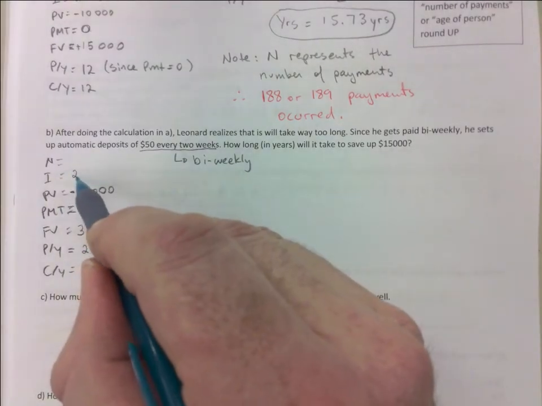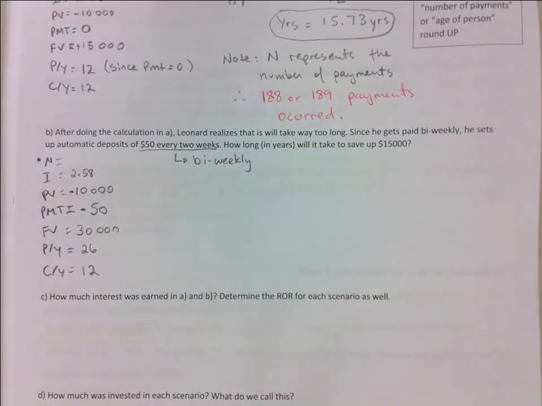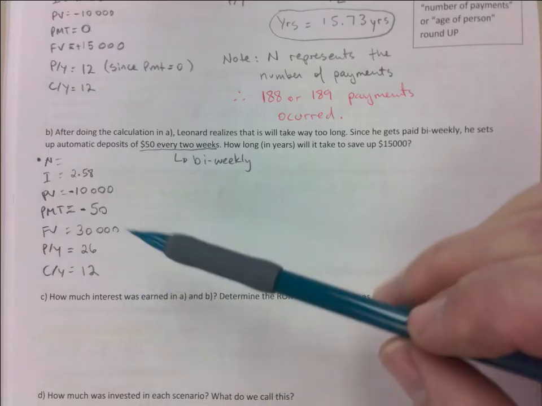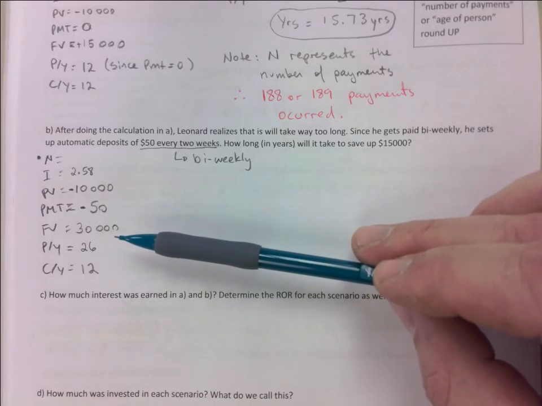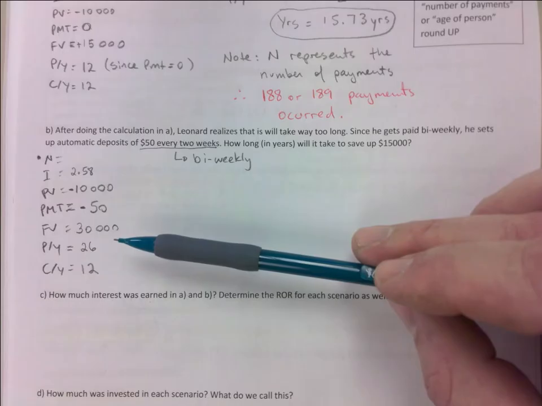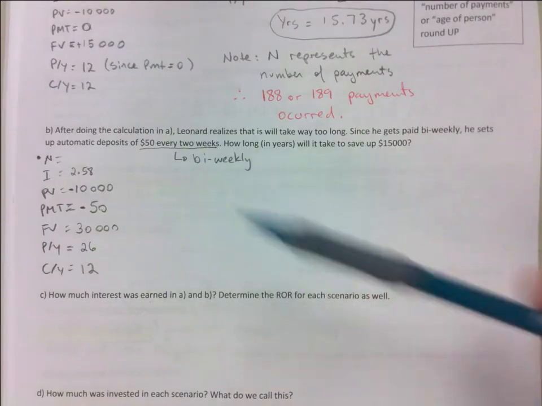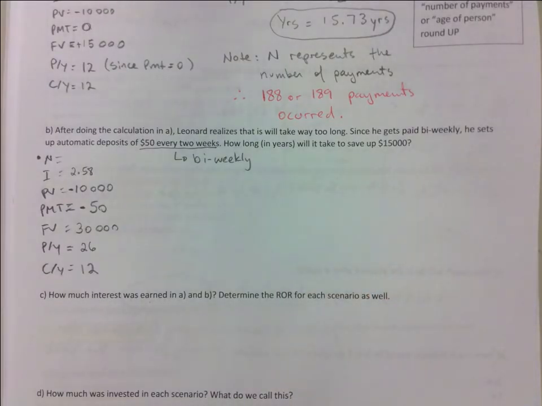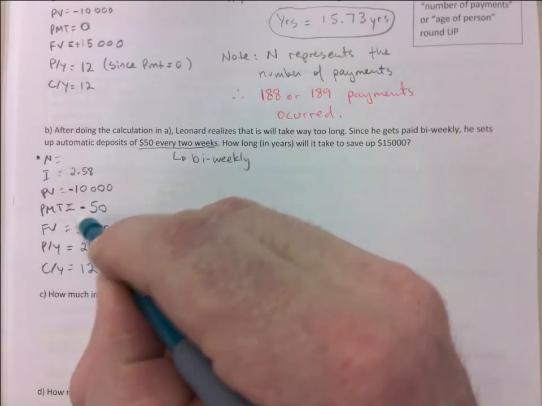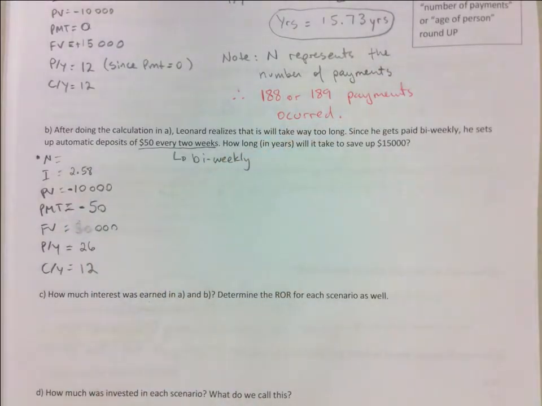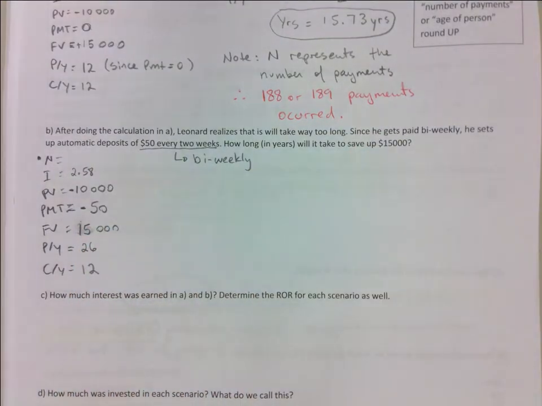Interest rate is still 2.58. And we'll solve for n. That's the only one we can solve for. Oh, it's 15,000, right? Thank you. My bad. Sorry, this is supposed to be 15,000. I was thinking of another question I just wrote minutes ago. 15,000, sorry, that didn't change.